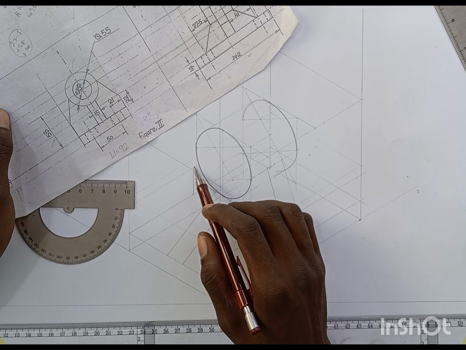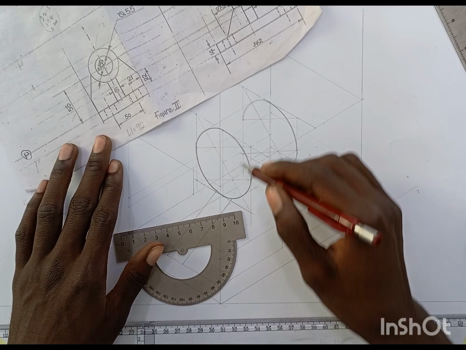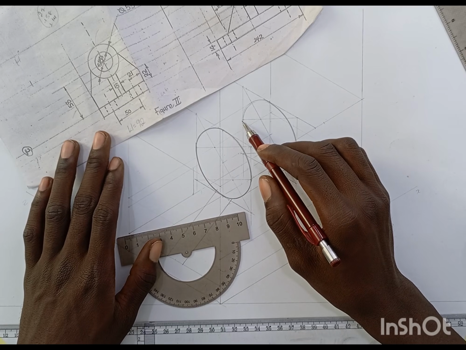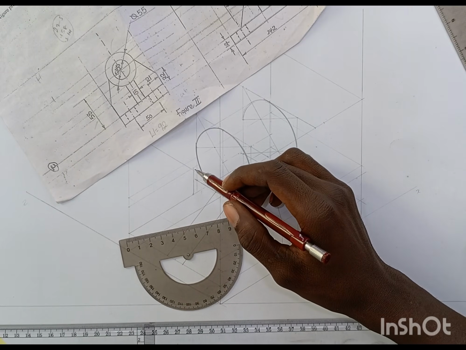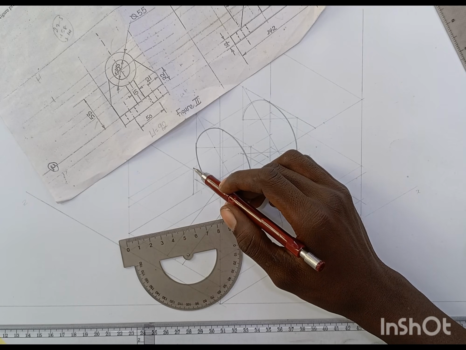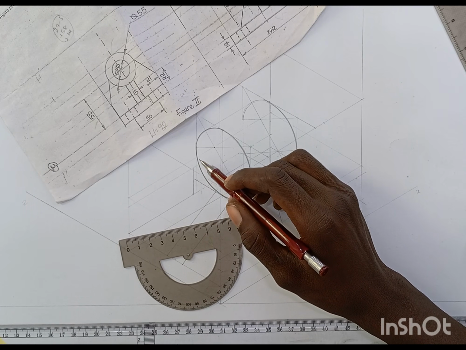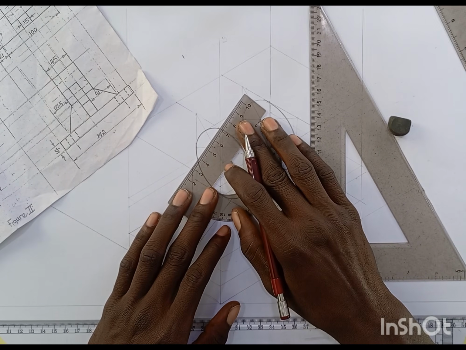Immediately when it touches the cylinder, that's where we are going to stop. From this point, we are now going to divide this into two also, but there is nowhere where we can see this line here. Wherever it touches the cylinder, that's the point we are going to stop. So now here it is.